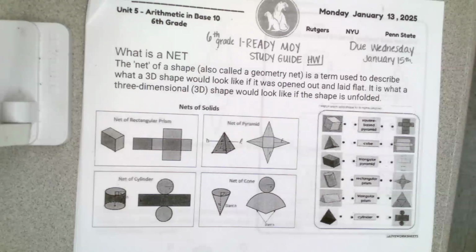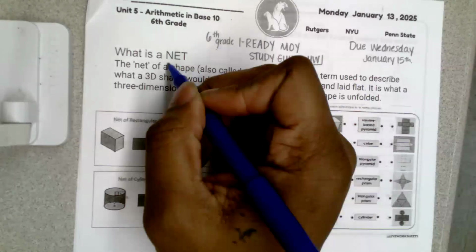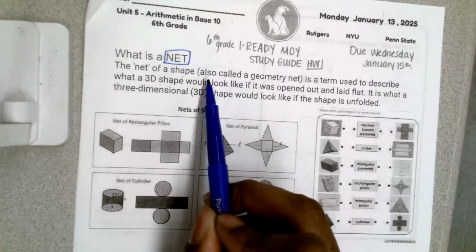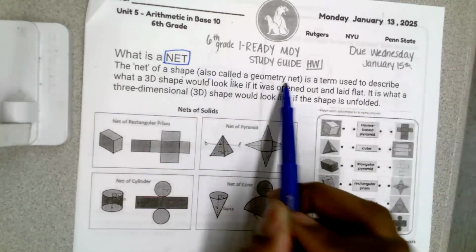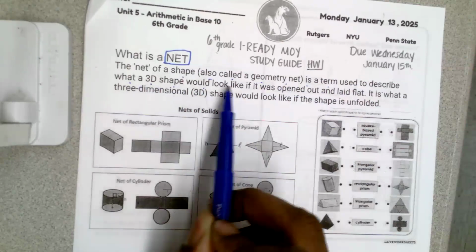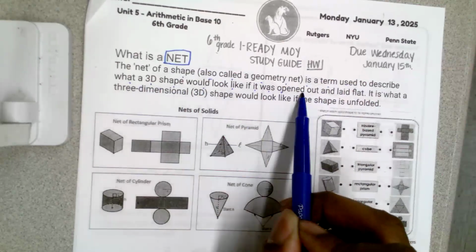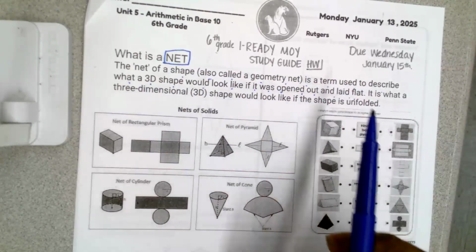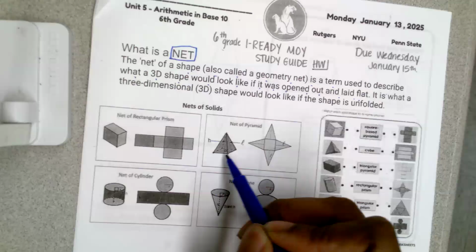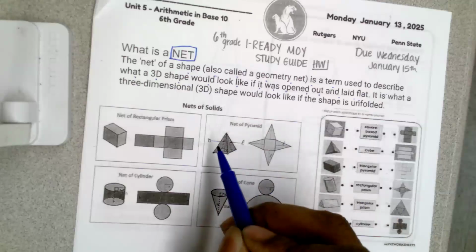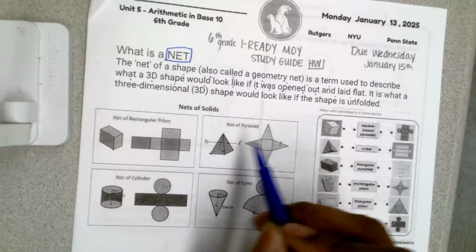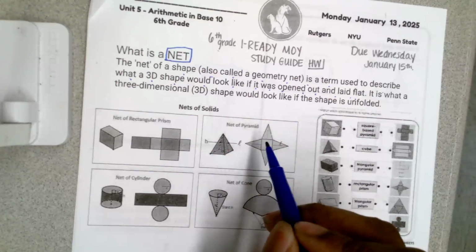So let's start off. What is a net, right? A net of a shape, also called a geometry net, is a term used to describe what a 3D shape would look like if it was opened out and laid flat. For example, this is a solid pyramid, right? However, the net is if I laid all of the pieces flat. This is what it will look like.